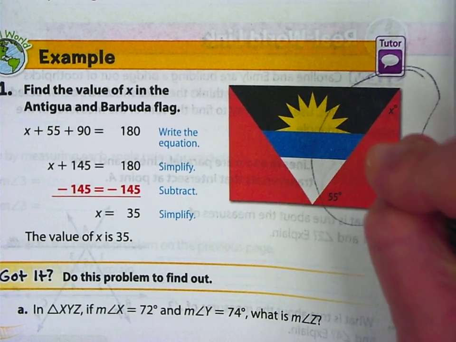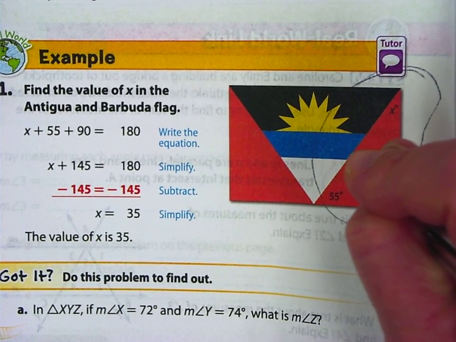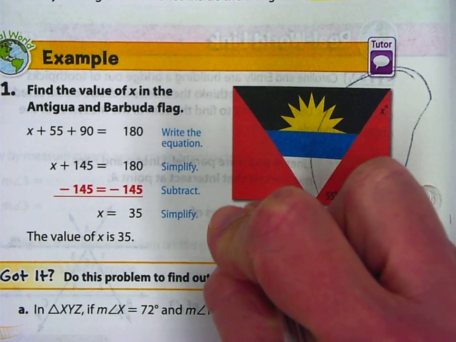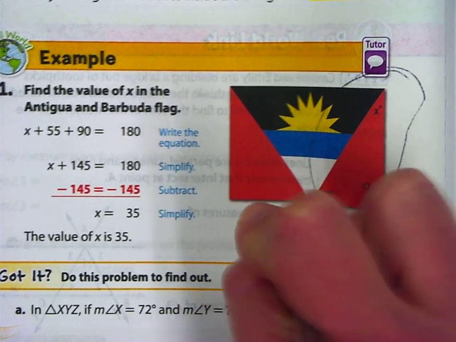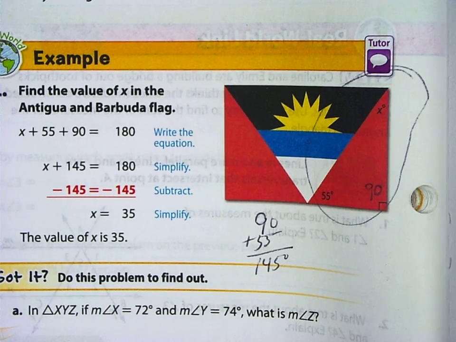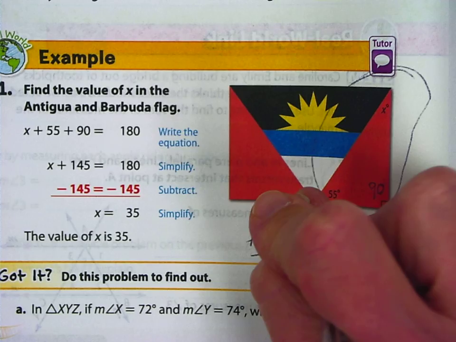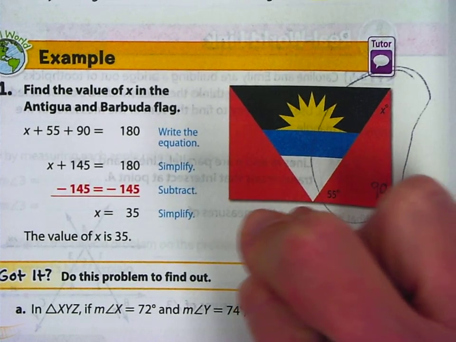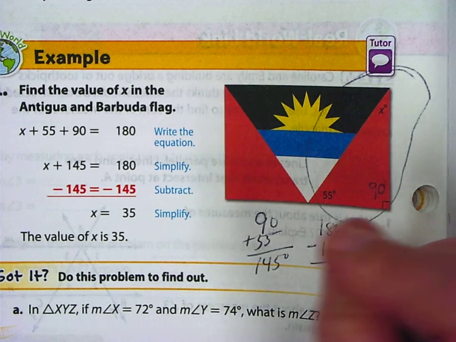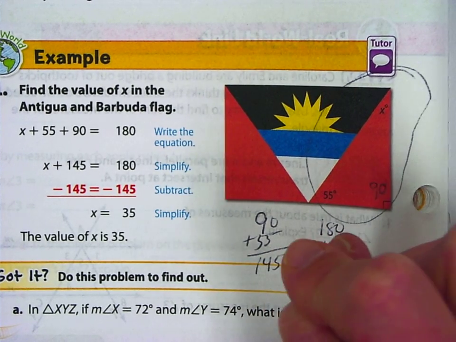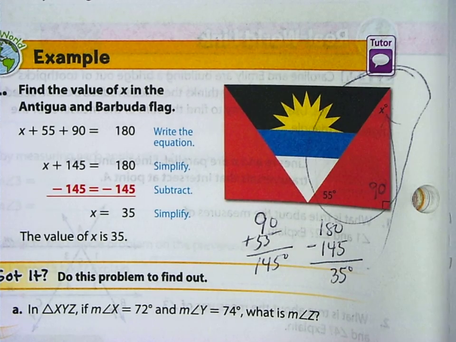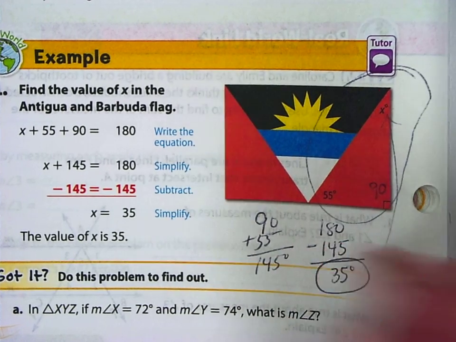So what you want to do is add up the angles you know. So we're going to add 90 plus 55, and that equals 145 degrees. And then you're going to subtract that from 180. So 180 minus the two angles that add up to 145. And that means the remaining angle has to be 35 degrees. The remaining angle is 35 degrees.